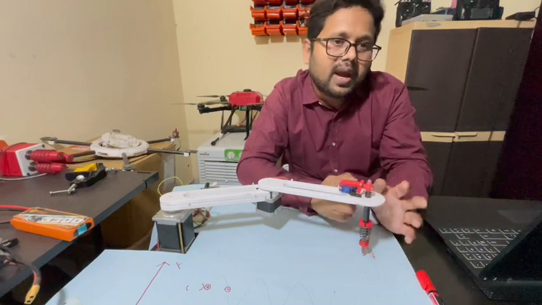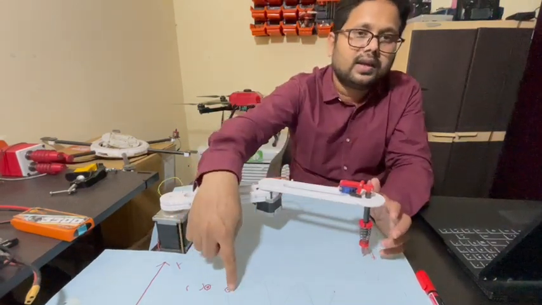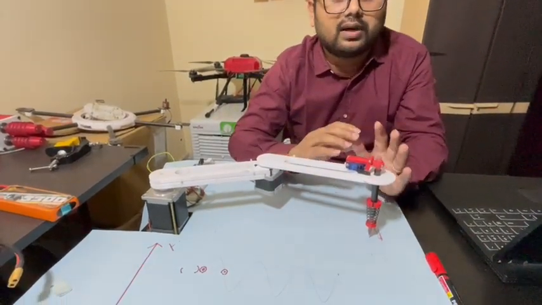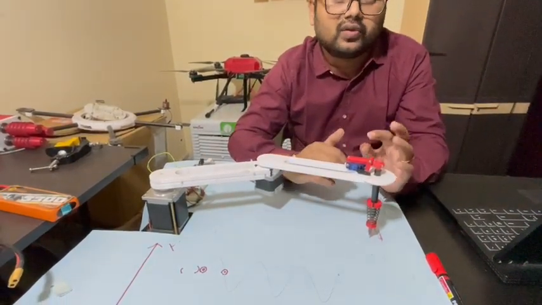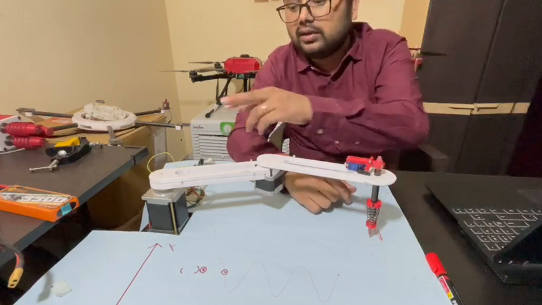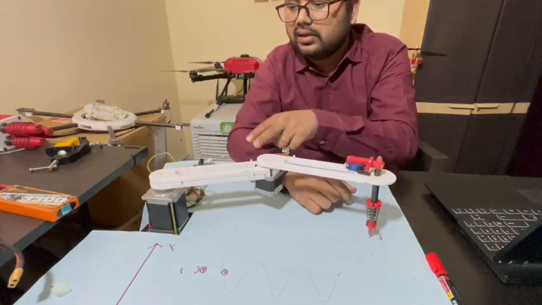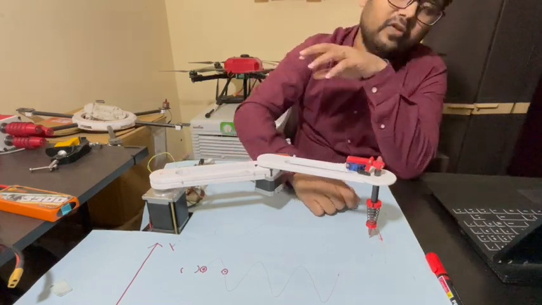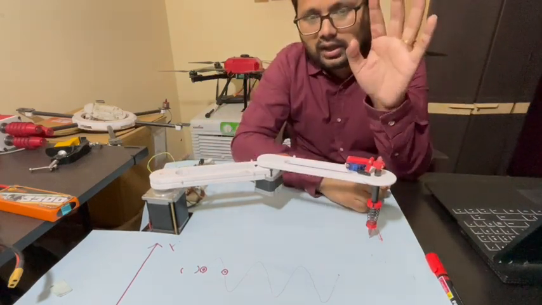You are mapping this XY by using mathematical relations, solving inverse kinematics, and getting the joint angles theta 1 and theta 2. This whole phenomenon is called inverse kinematics.